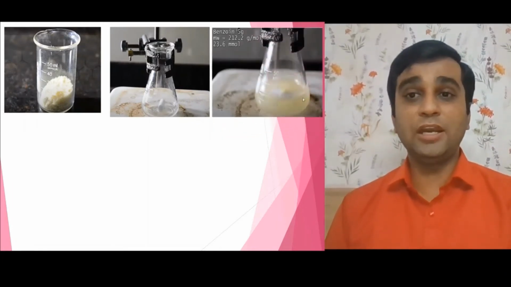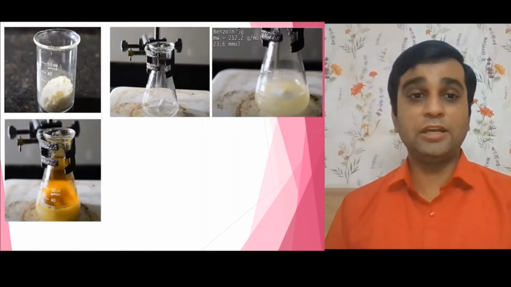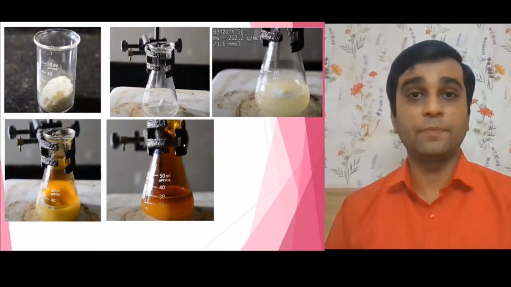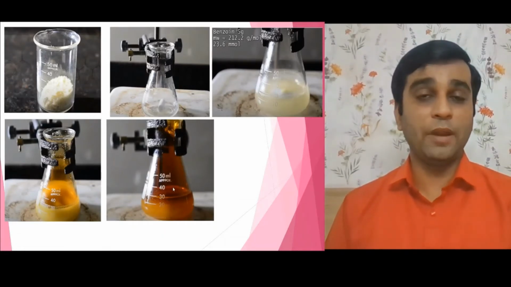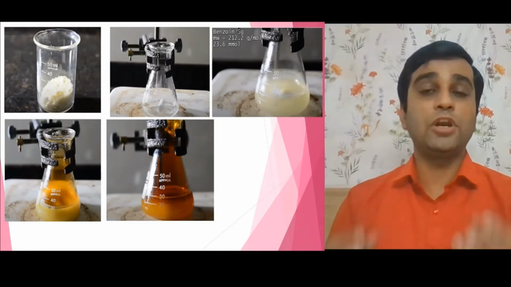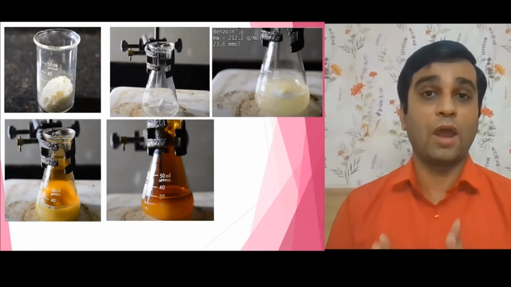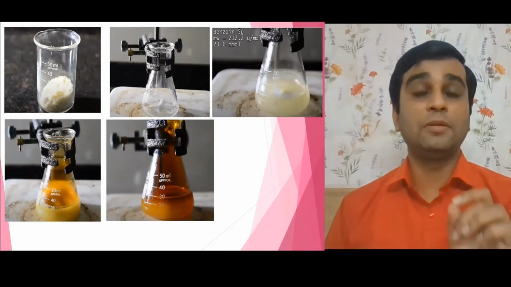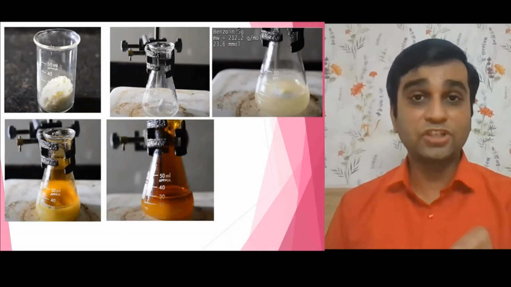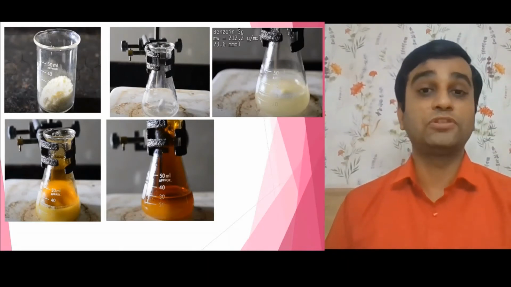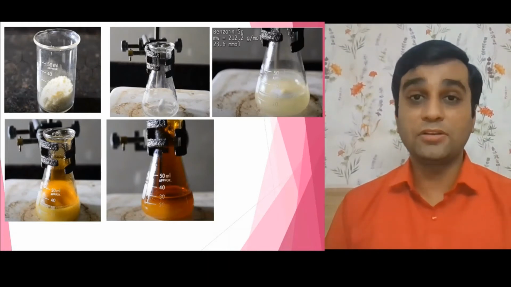Once you start the heating, you can see orange red fumes. Once you perform this experiment, you will realize that orange red fumes are hazardous to your health. So you compulsorily have to wear a mask, or else this reaction must be carried out in a fuming hood, because these fumes are very hazardous.